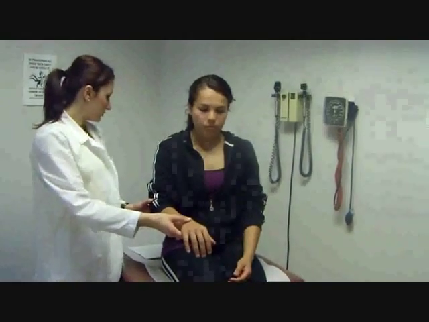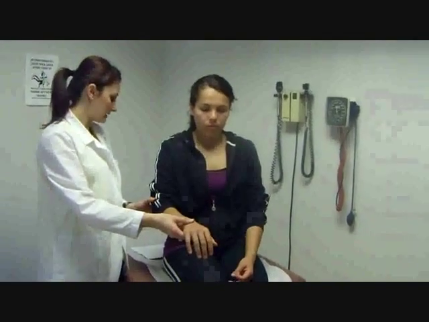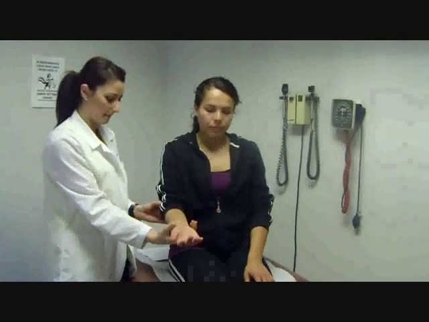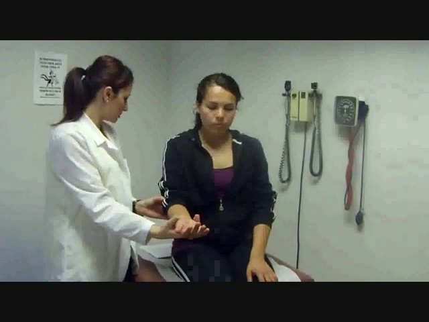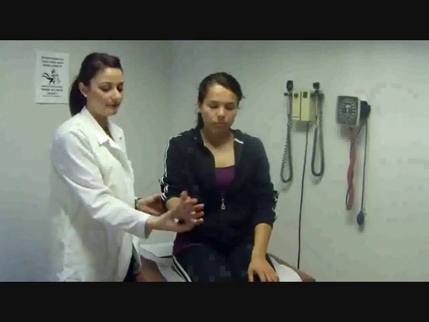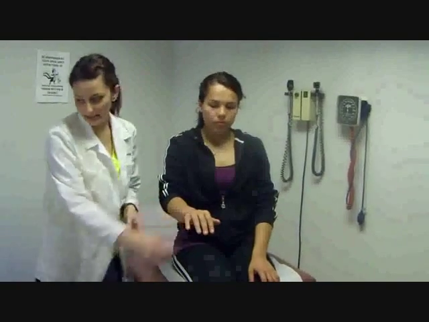Forearm. Most functions of the hand are best carried out with the forearm in moderate pronation. So for supination, turn the lower arm and hand so that the palm is up. For pronation, turn the lower arm so that the palm is down. Next, we're going to do the wrist. The primary function of the wrist is to place the hand in slight dorsiflexion, the position of function.